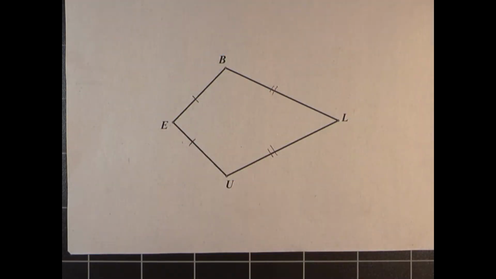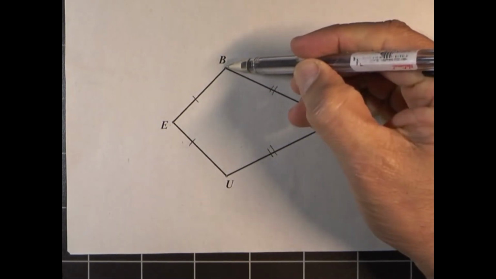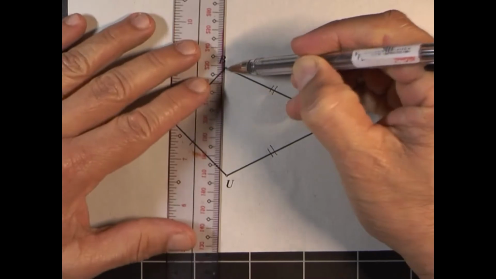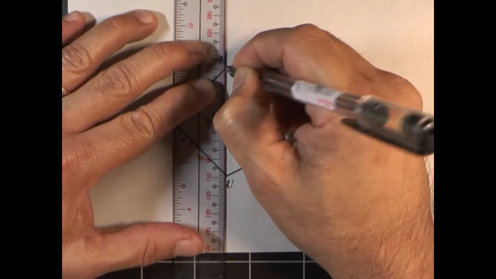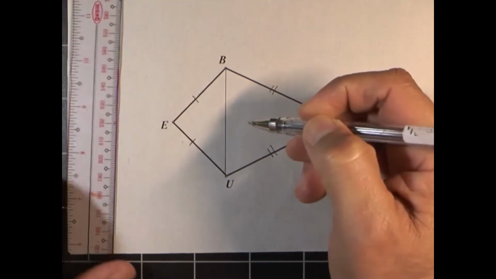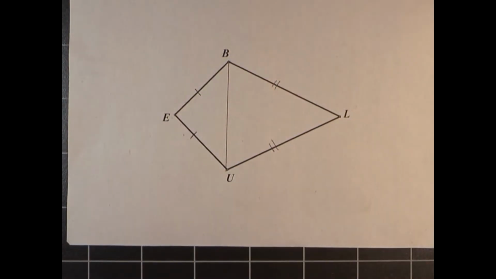Let us draw the diagonal connecting the vertices of the two non-vertex angles. That's from point B to point U. What do you think about that diagonal?